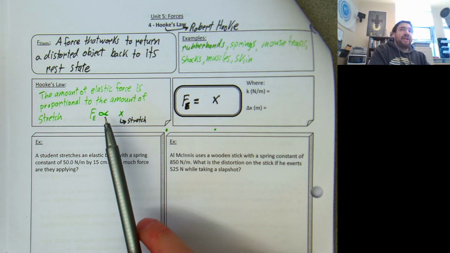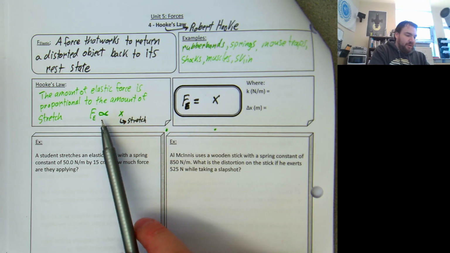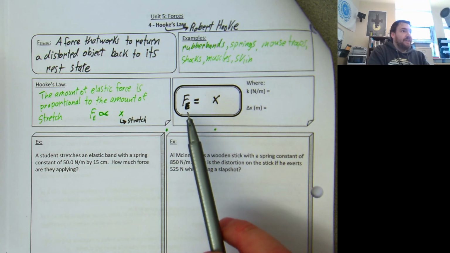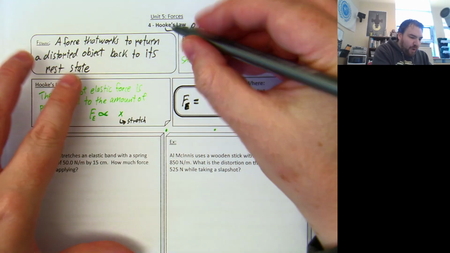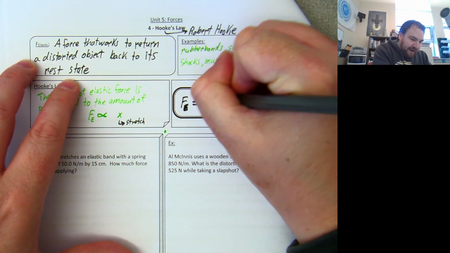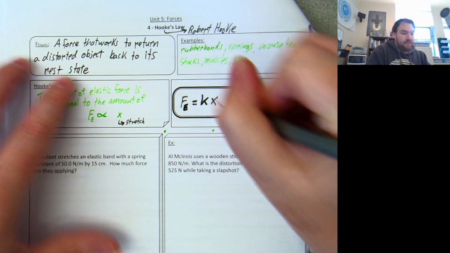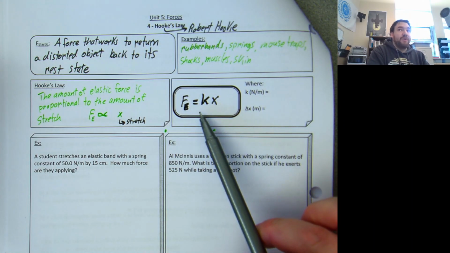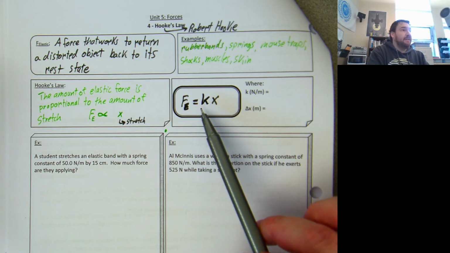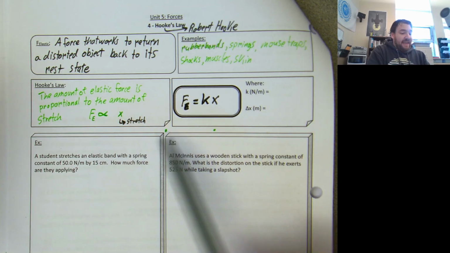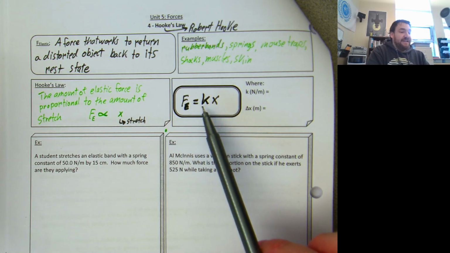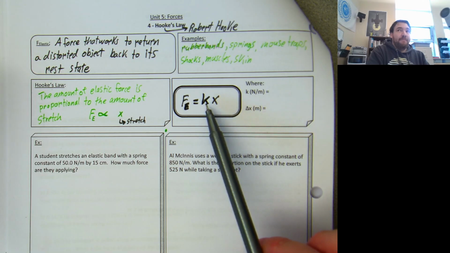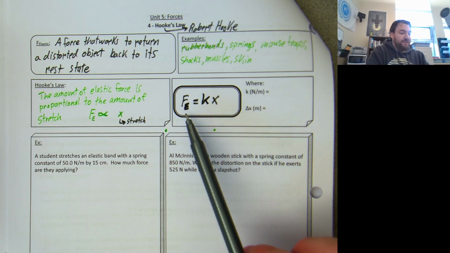And the way you change the proportional symbol to the equal symbol is you got to figure out what you have to multiply x by. In this case, we're going to multiply it by the letter k to get the equality. If things are proportional, it means they are equal if you can find the multiplier. If you can find the thing that multiplies the extension or the stretch and multiply them together, you're going to get the elastic force.